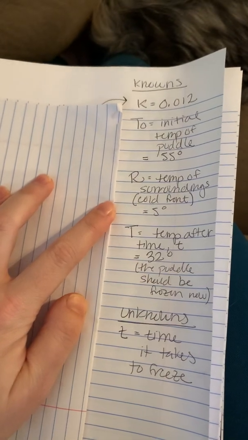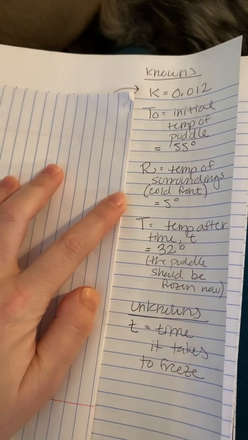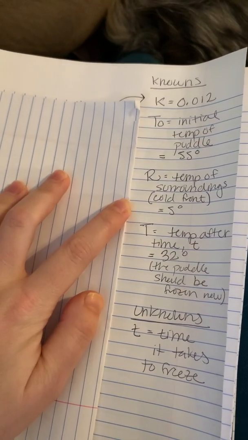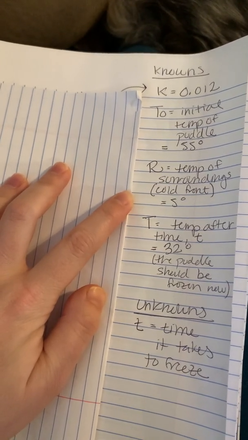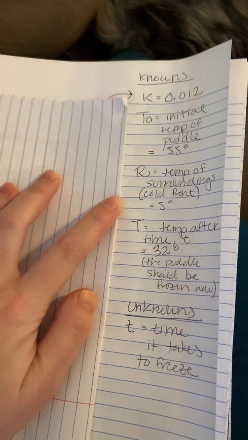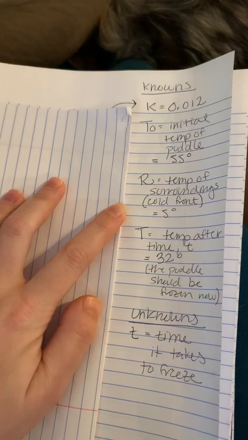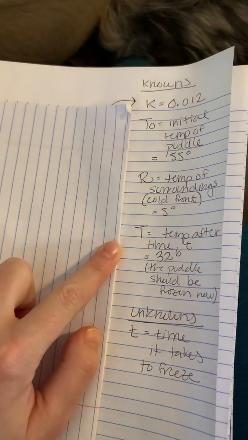The next thing is the temperature of the surroundings at present here. So it says that this cold front moved in, and that cold front was 5 degrees. So our surrounding temperature, R kind of stands for like room temperature, I guess you can say. That's kind of how I think of it. That temperature of the surroundings is the temperature of that cold front, which is 5 degrees.